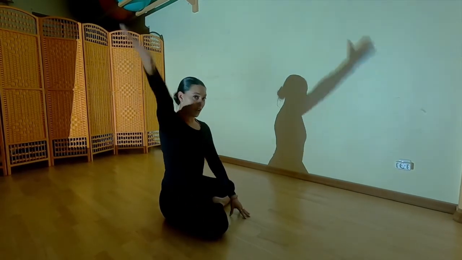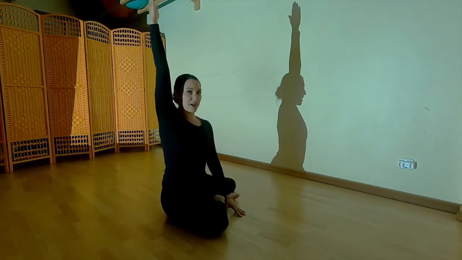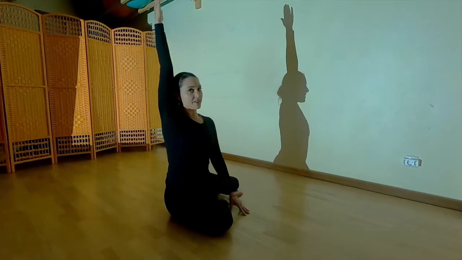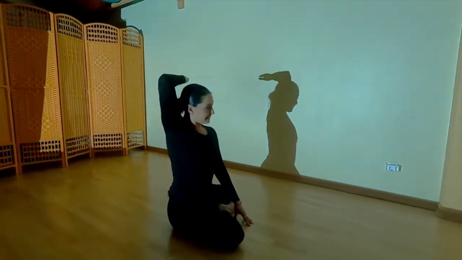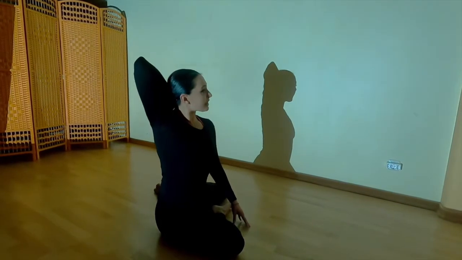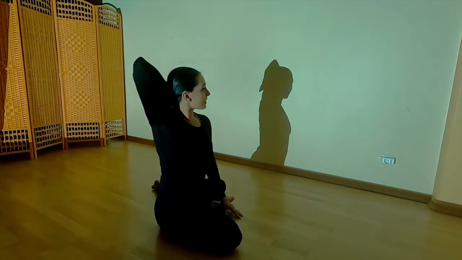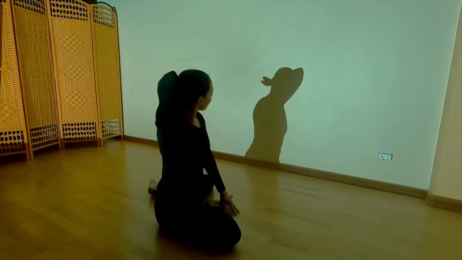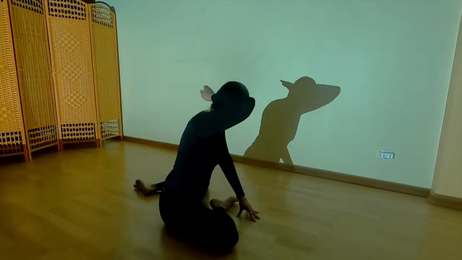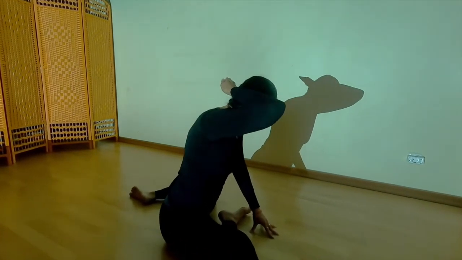I'm going to bring my arm closest to the projector, up by my ear, and then bend it until I get my right arm close to my left ear. Then I'm going to turn my face towards the white screen, and there is my dog head.